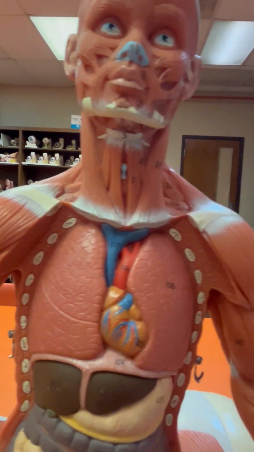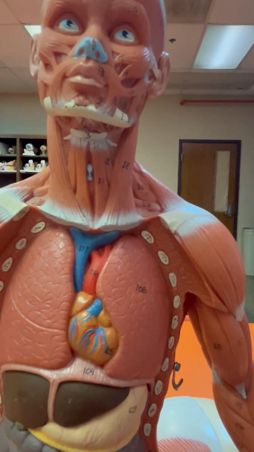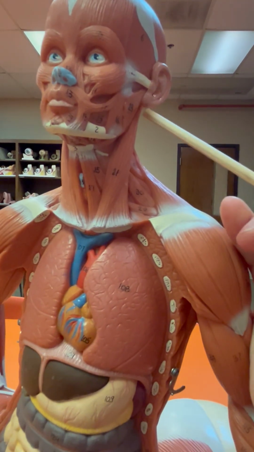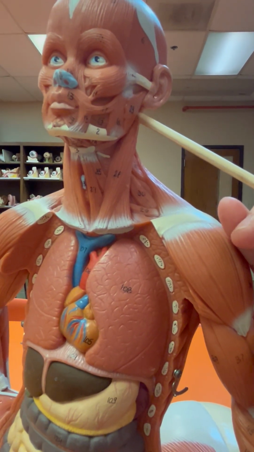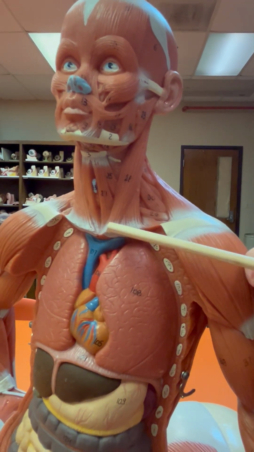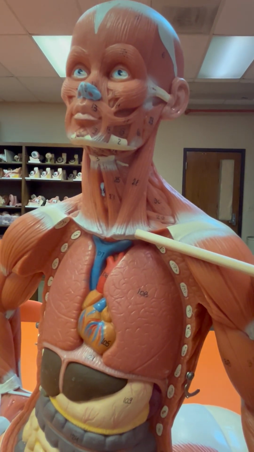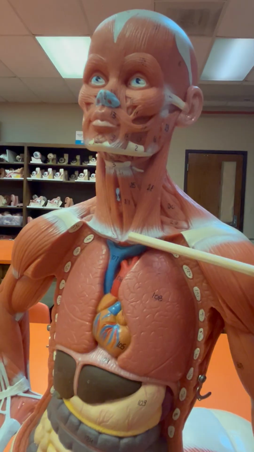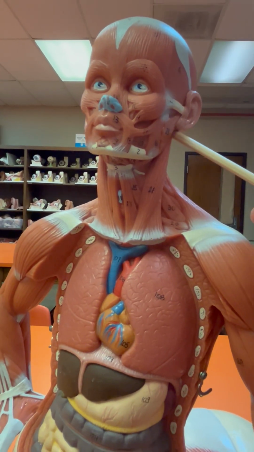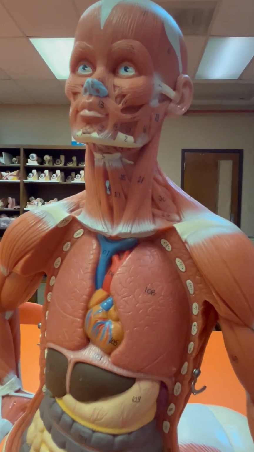The sternocleidomastoid is a really large muscle in the neck that comes down from the mastoid process of the temporal bone, and it comes down and articulates with the sternum and the clavicle. That's why it's called the sternocleidomastoid. This is a very large muscle in your neck.